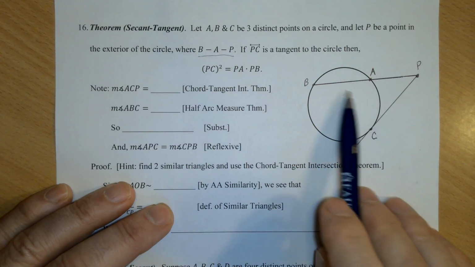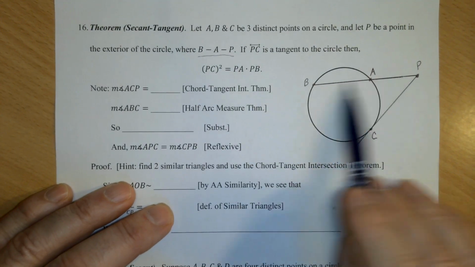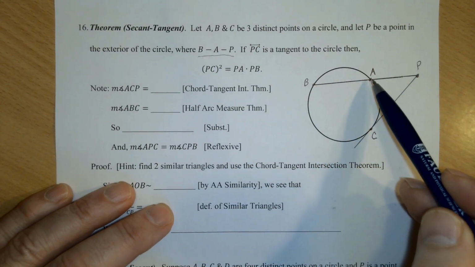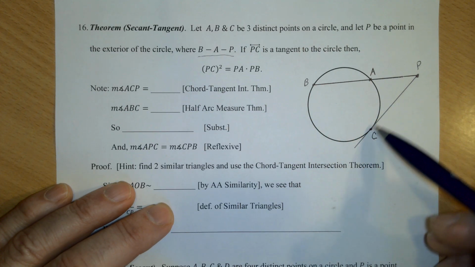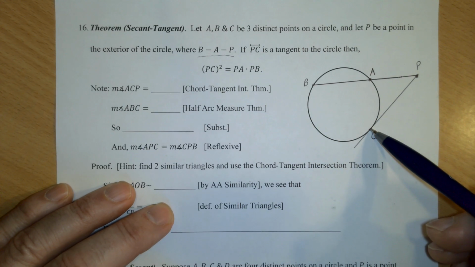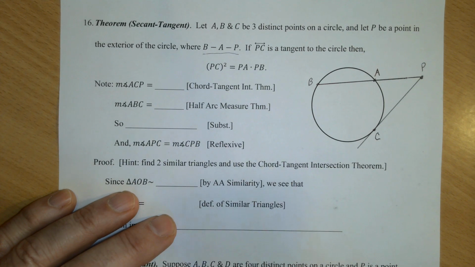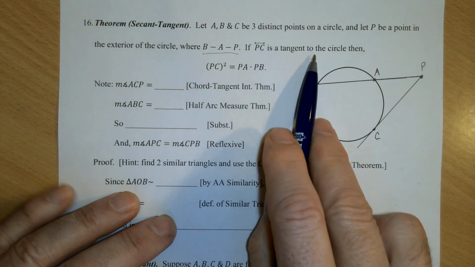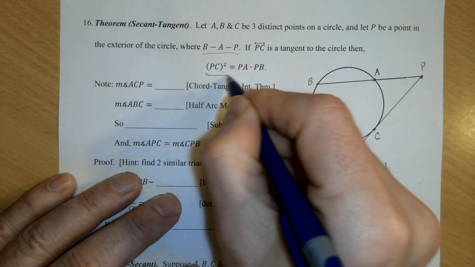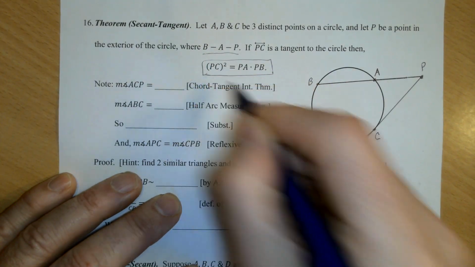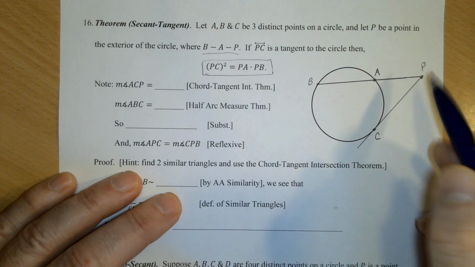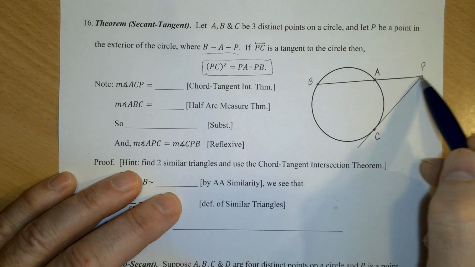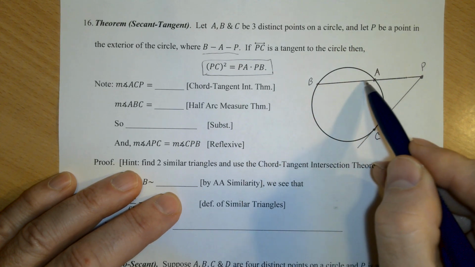A, B, and C on the circle. B, A, P are on the same line. A is in between B and P. And then PC, that line, is a tangent to the circle. Okay, then the conclusion is this statement right here. The length of PC squared is equal to the length of PA times the length of PB.